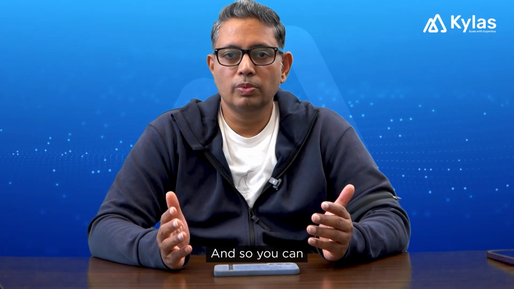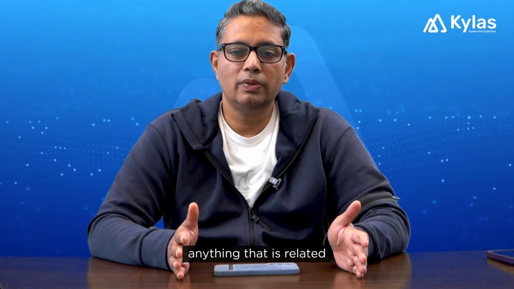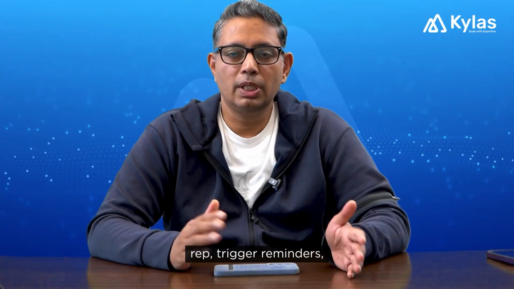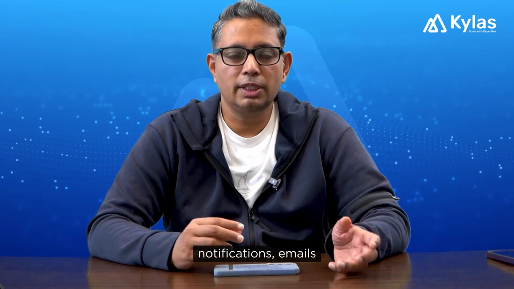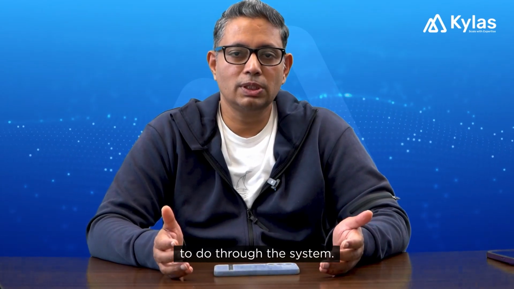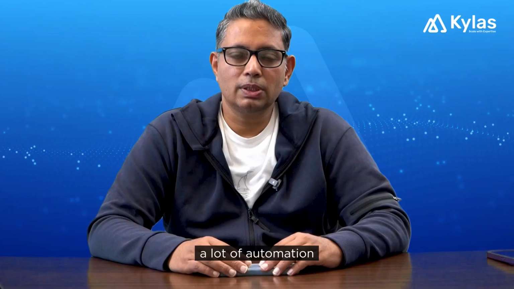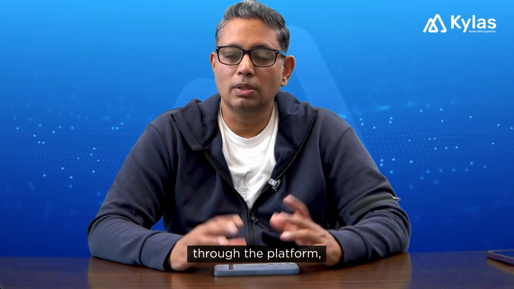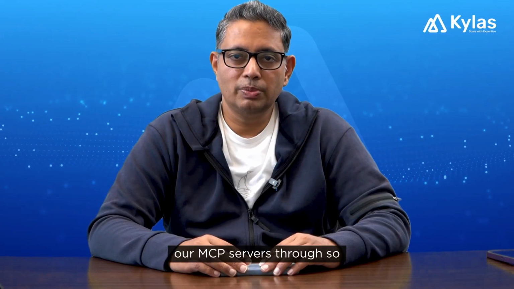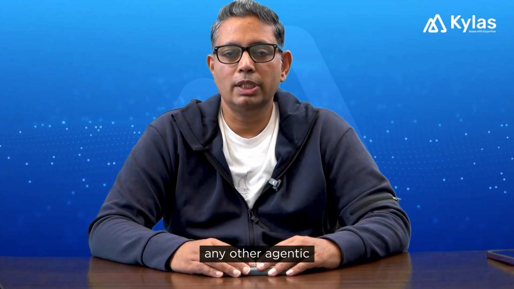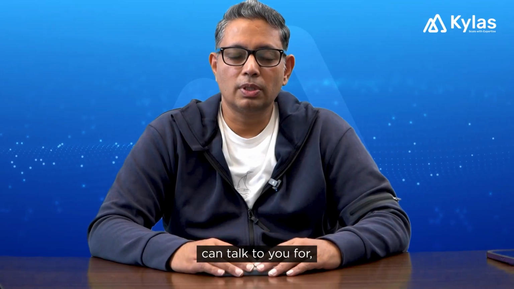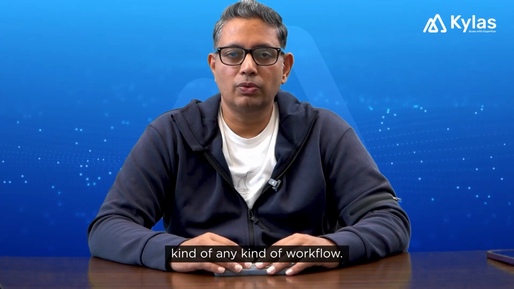And so anything that is related with the system, so auto assign high intent accounts to the right rep, trigger reminders, notifications, emails, that we recommend to do through the system. You can build a lot of automation through the platform. Extremely powerful workflow engine. We will be releasing our MCP servers, so any other agentic platform can talk to you for any kind of workflow. So we'll quickly now get into how to set up our scoring engines, right?